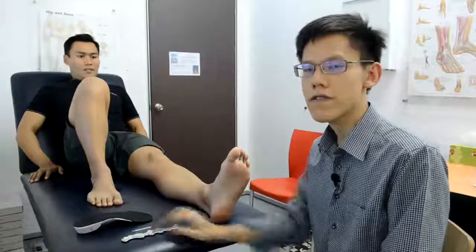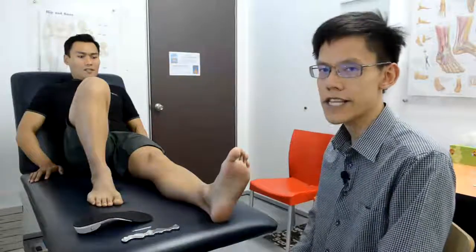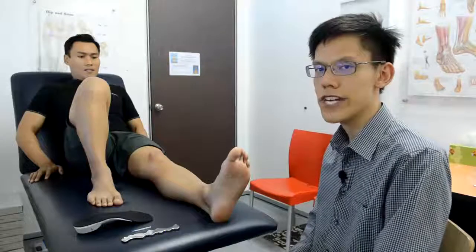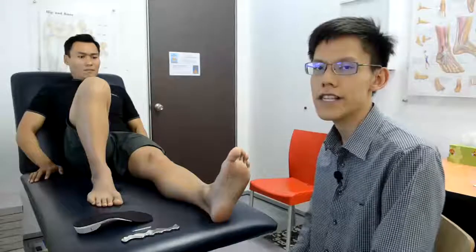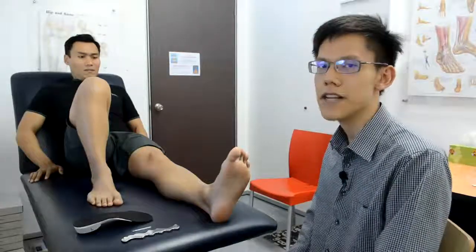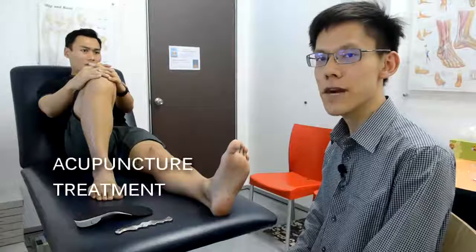So the purpose of the mobilization techniques and the soft tissue work is to release the strain on the plantar fascia and also to make sure that the joints are functioning in a better manner. Now we'll move on to the acupuncture treatment.